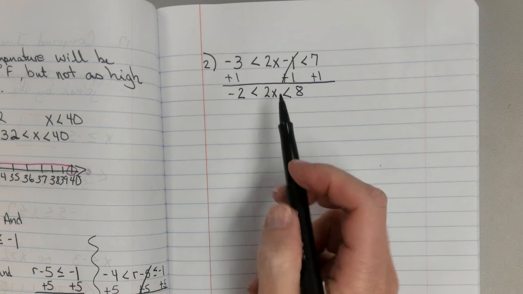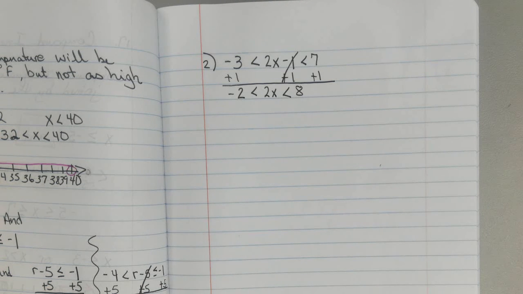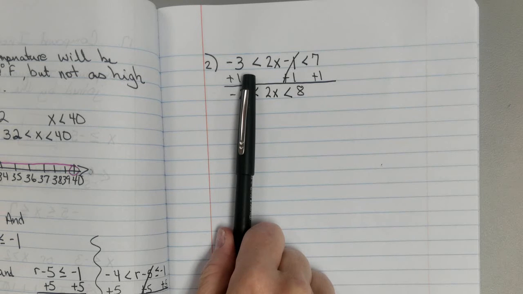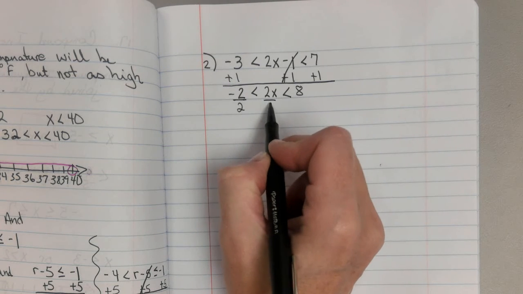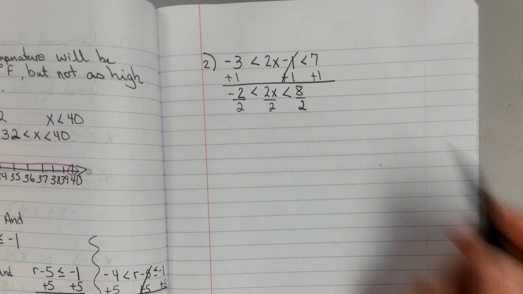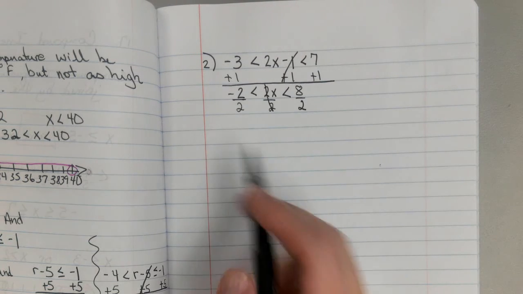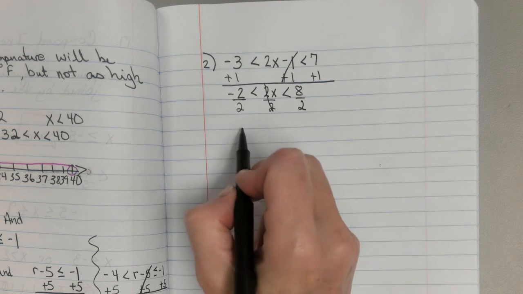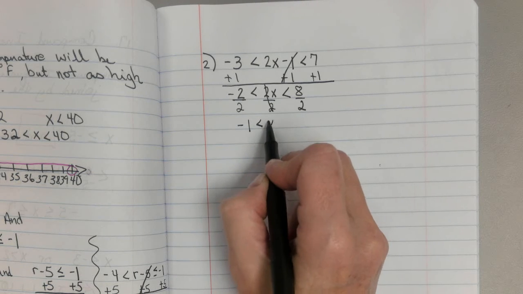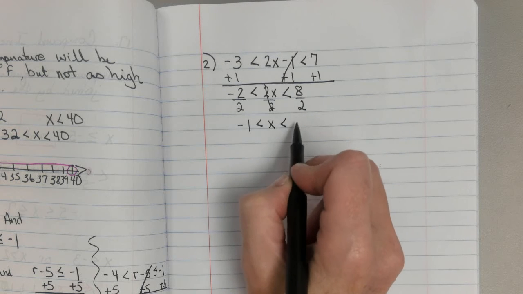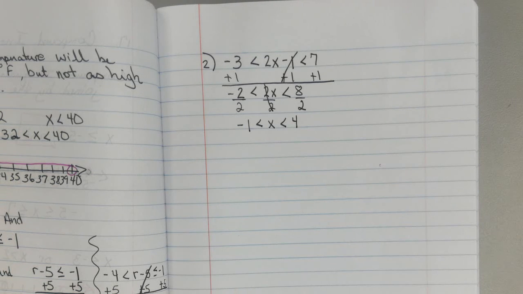So now think about here, if this is confusing to you, just cover up one side and think, okay, if I only had 2x less than 8, what would I do? And you would divide by 2 everywhere. Okay. So those are gone. So -2 divided by 2 is -1, less than x, less than 4. Okay. How many got to that part? Everybody got that answered? For the most part, okay.